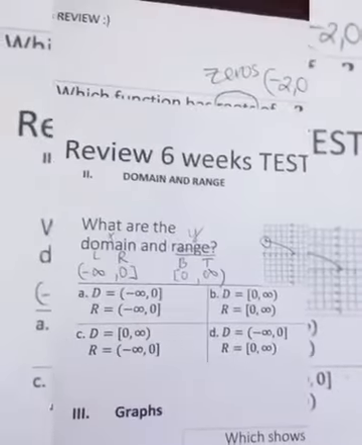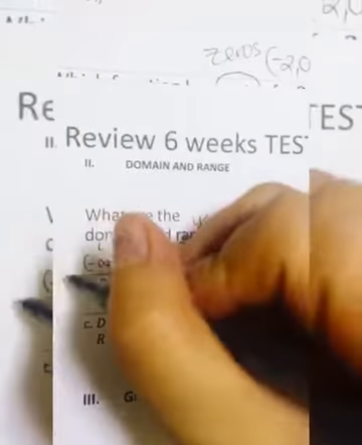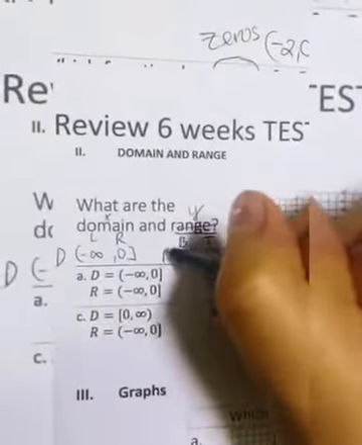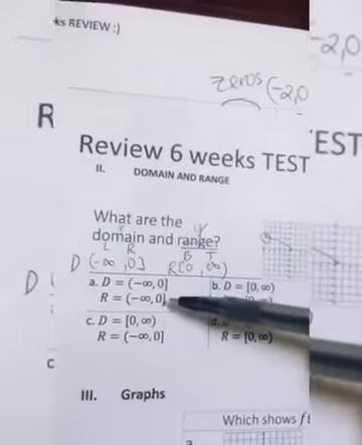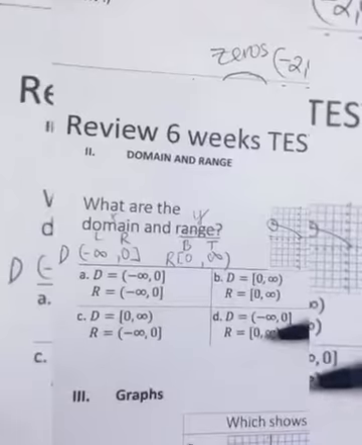When you look for your answer, make sure that you match. This part has to do with domain, this part has to do with range. Both of them have to match completely. So the answer is D.